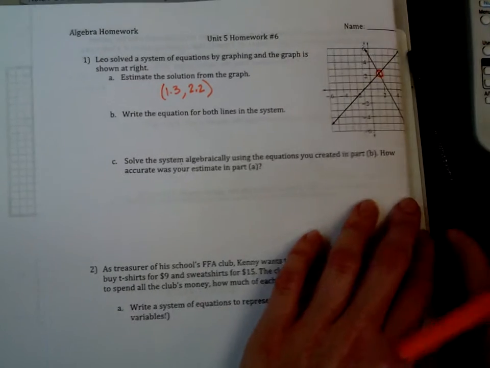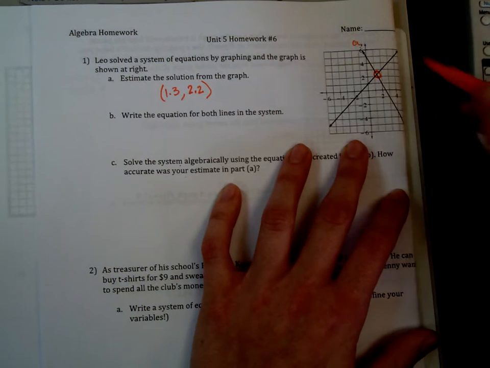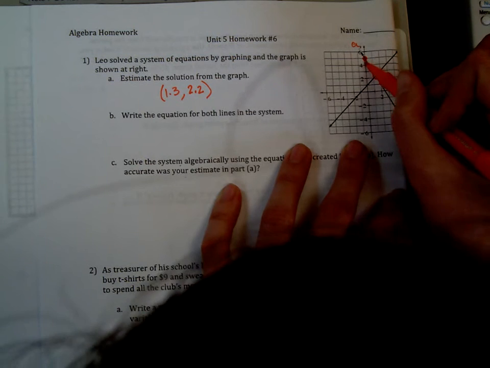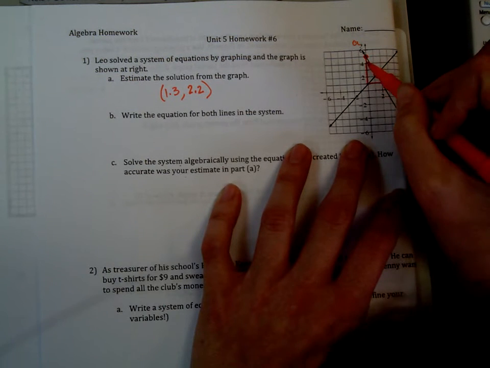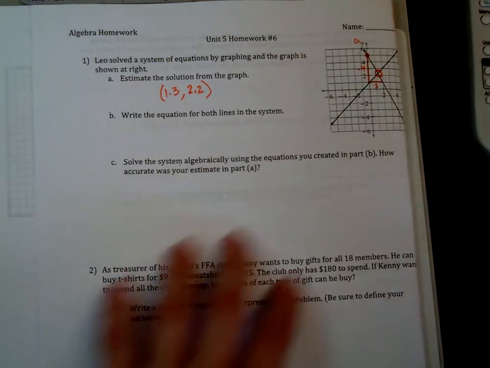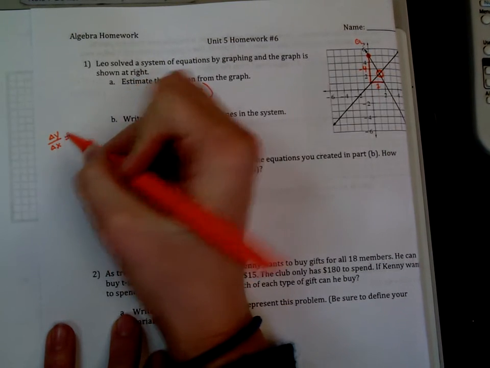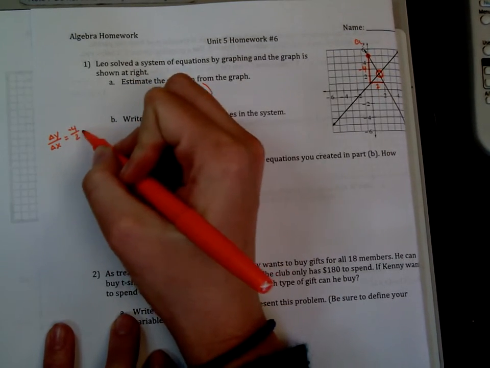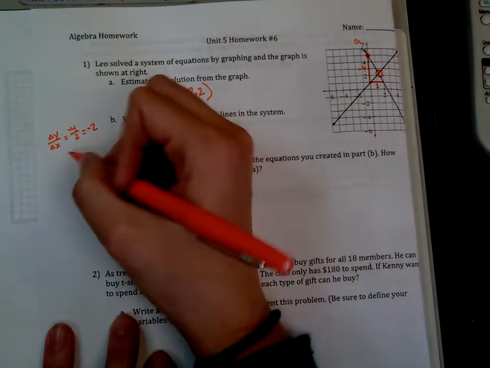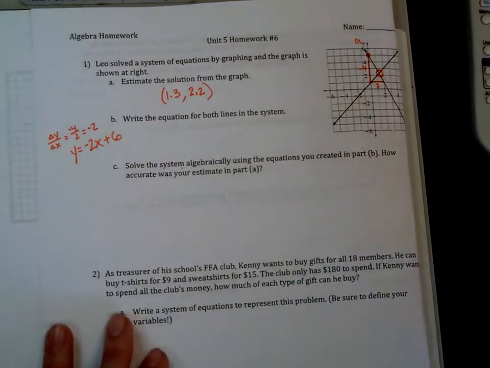Write the equation for both lines in the system. So the first line, I'll call that line A, has a y-intercept of 6, and its slope, let's see, we go down 1, 2, 3, 4, and we went over 2. So its slope is the change in y over the change in x. The change in y was negative 4 over 2, which is negative 2, and the y-intercept was 6. So the equation is y equals negative 2x plus 6.